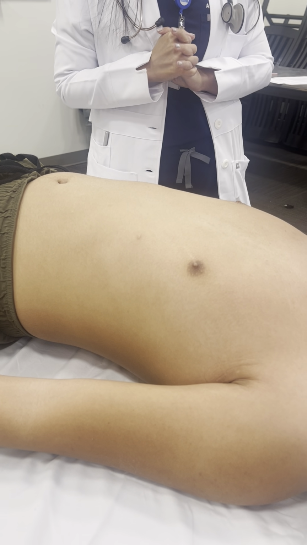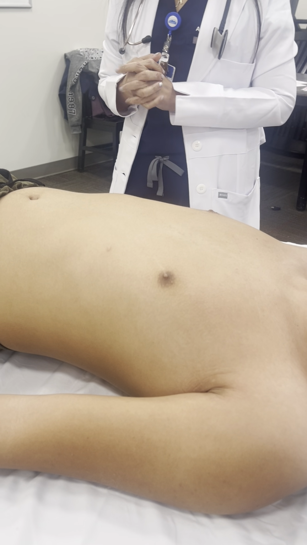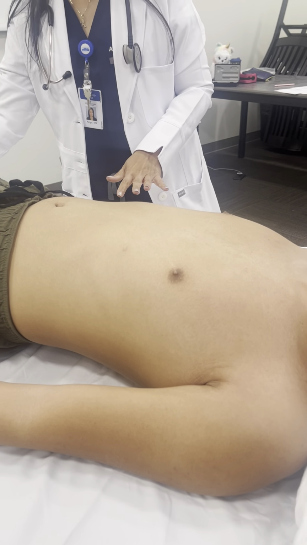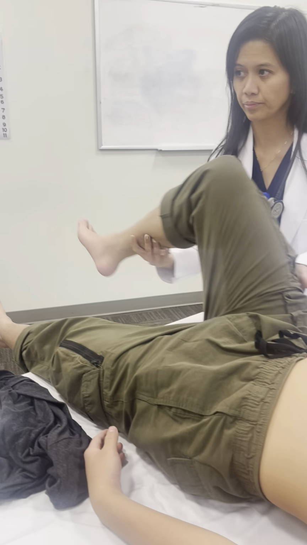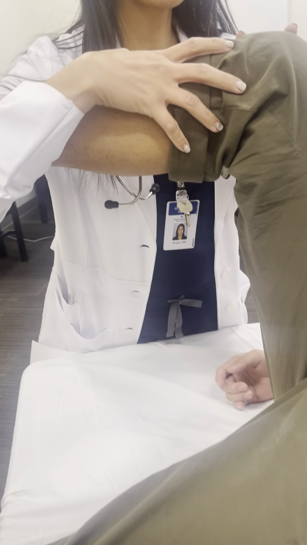And then next we're going to perform the McBurney's test. For McBurney's test, I will have my patient flex your knee. Okay, flex your knee. And then I will flex your knee, and then I will internally and externally rotate the knee.